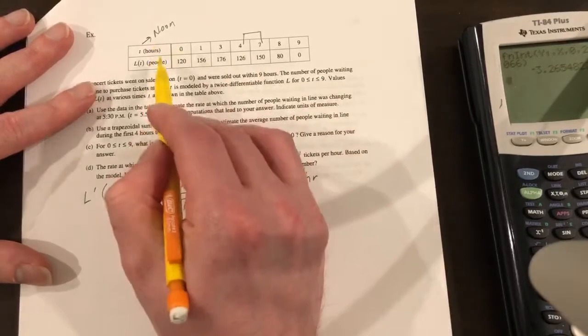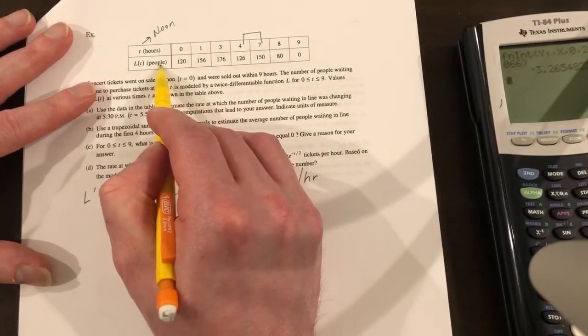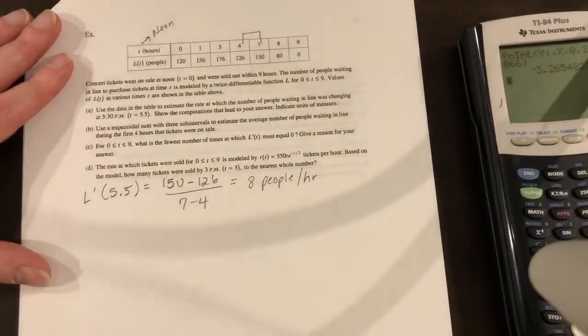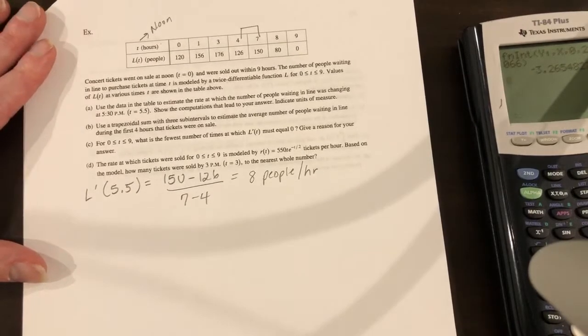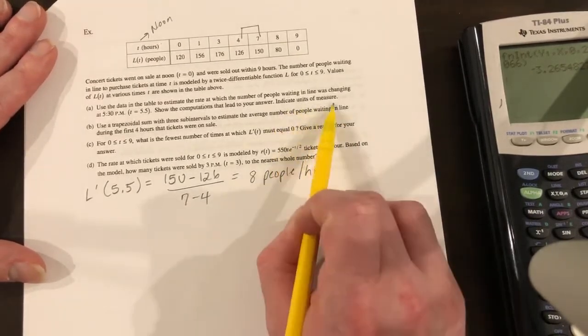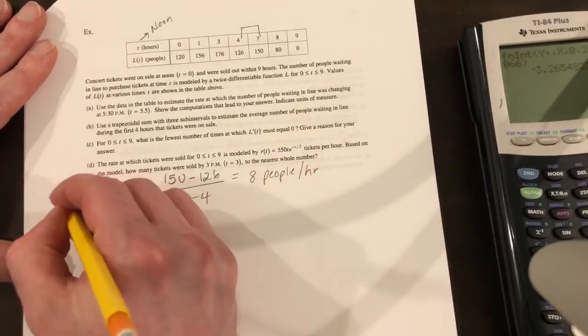Now, when we do this, to get your units, you always do the y units over the x units. Okay? And it says show and indicate units of measure. Okay, so that's part A.